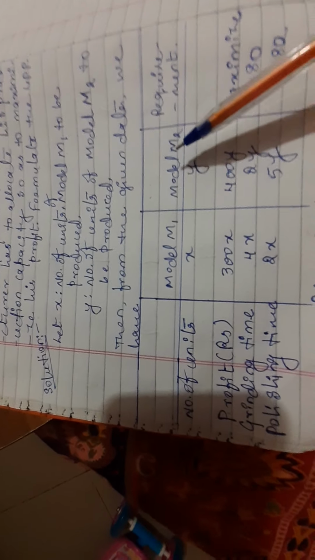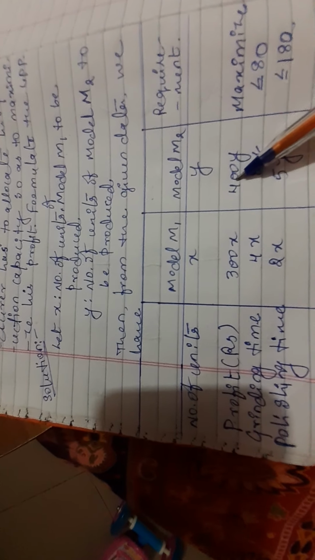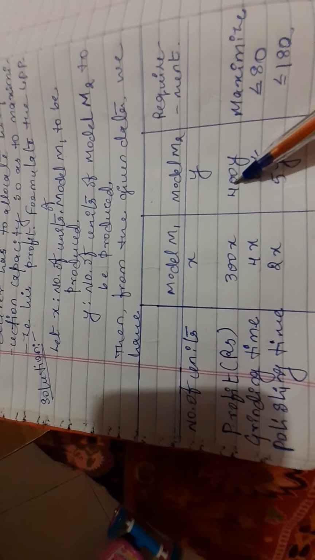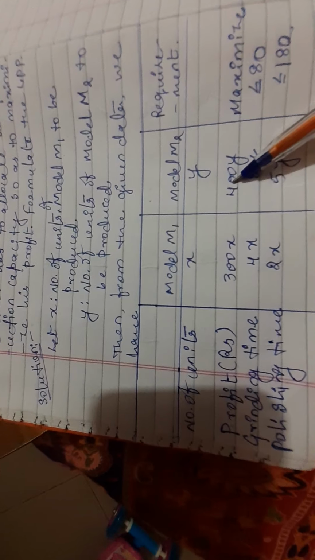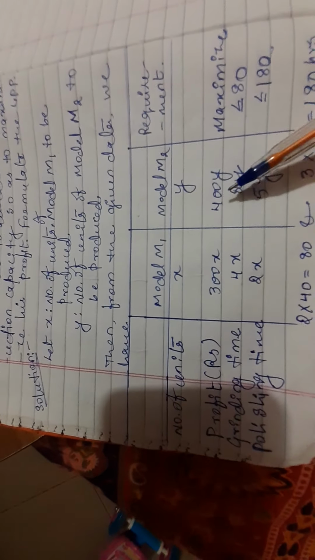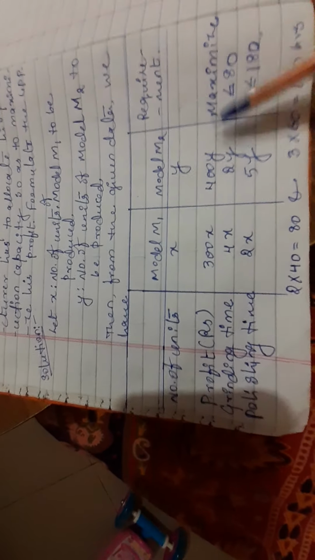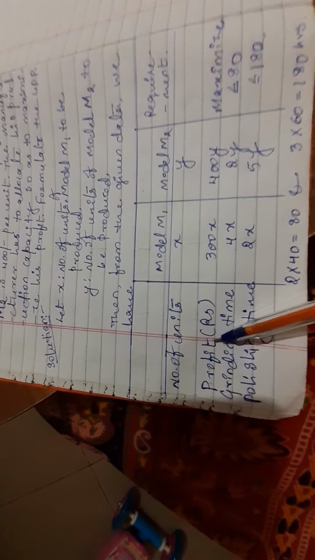In the same way, if the profit is 400 rupees for 1 unit of model M2, then for y units of model M2, profit becomes 400y.